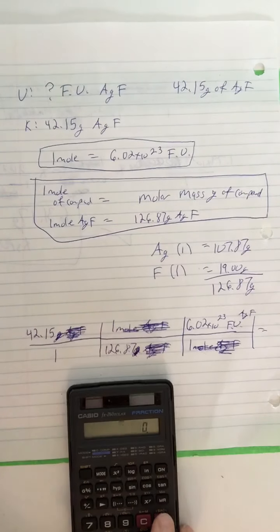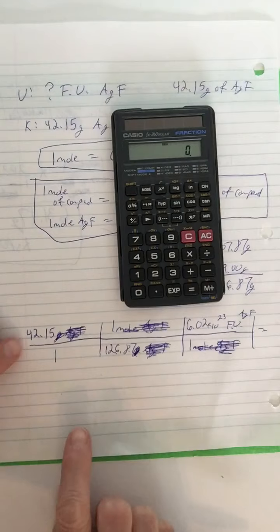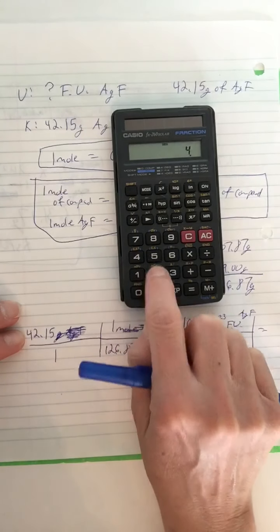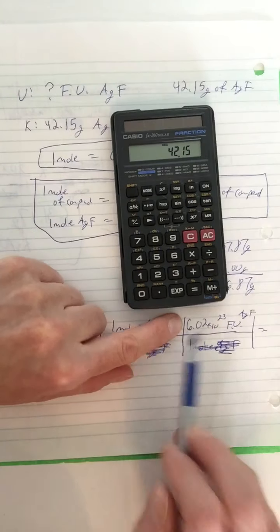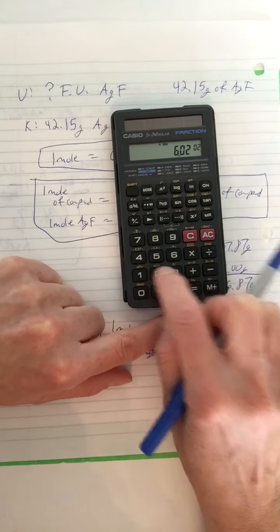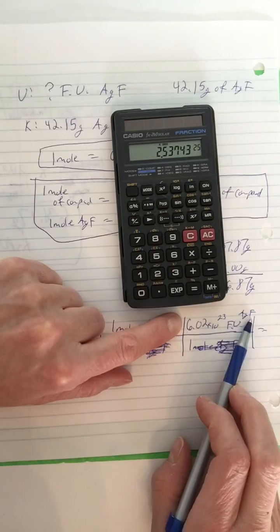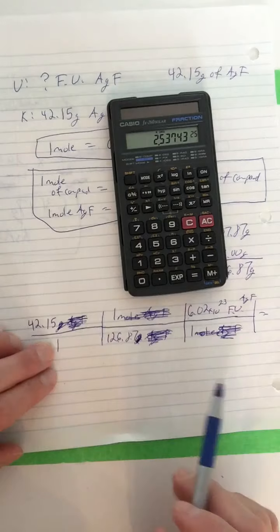Let's show you how to do that. Can you guys see my calculator? Maybe I'll put my calculator here. Okay, so I go 42.15 times 1, which I'm just going to skip, times 6.02 exponent 23, and I hit equals. Now I do all the division. Well, it's divided by 1, so I'm not going to bother to do that.